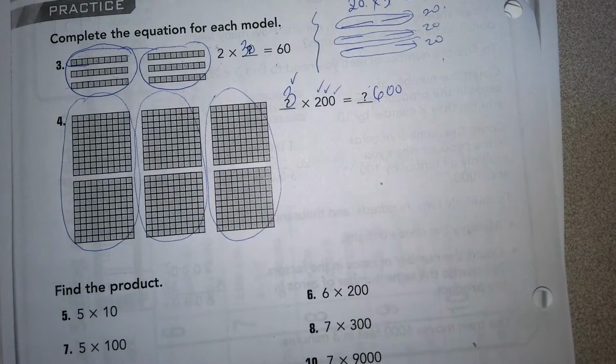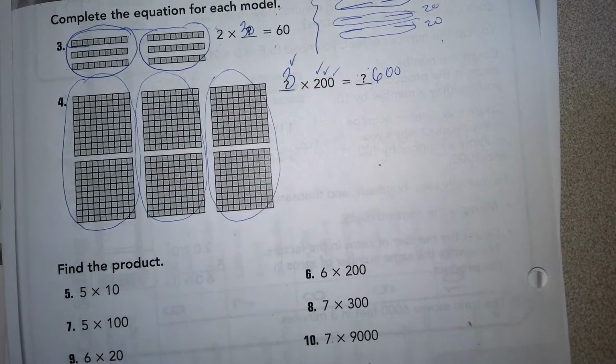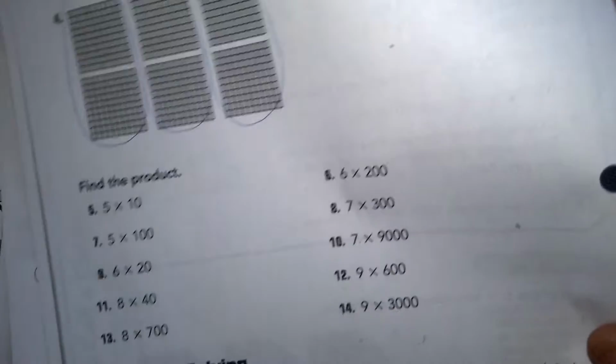Can we do these bottom ones by ourselves? Okay, Joseph, you're ready, but most people aren't. Okay. Virginia, so let's get started.